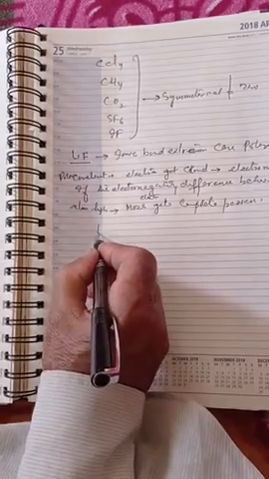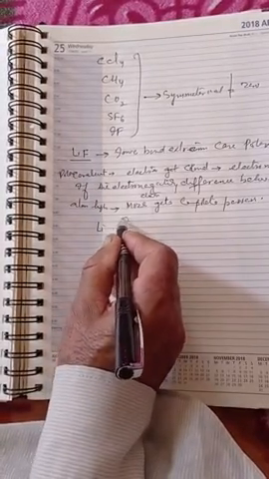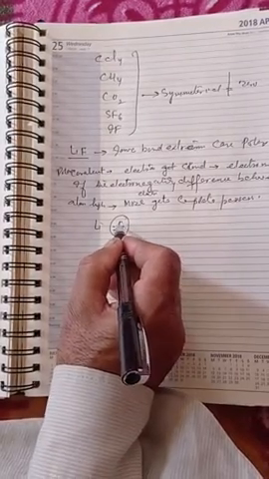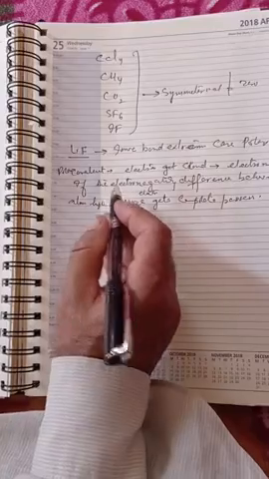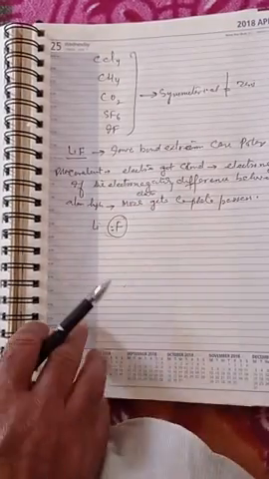For example, I will take lithium fluoride. In case of lithium fluoride, fluorine is more electronegative, and it gets complete possession of this electron pair. So I will say ionic bond is an extreme case of polar bond.